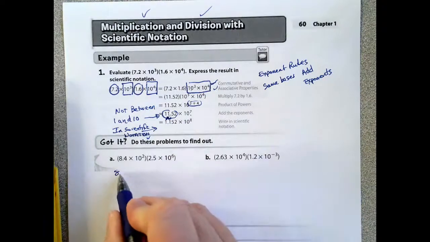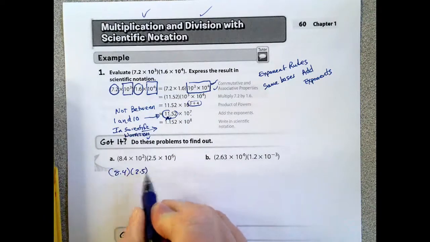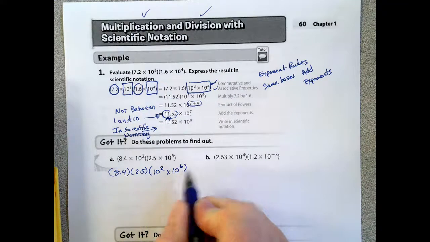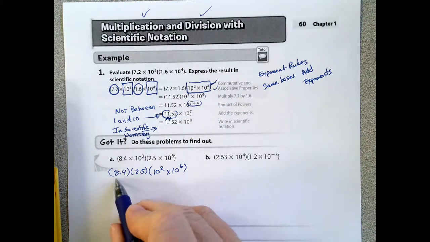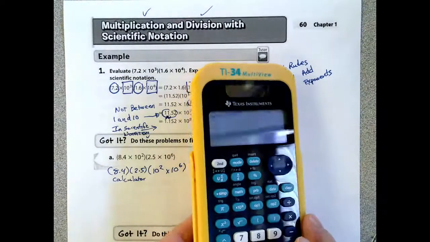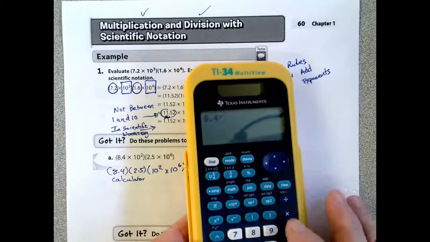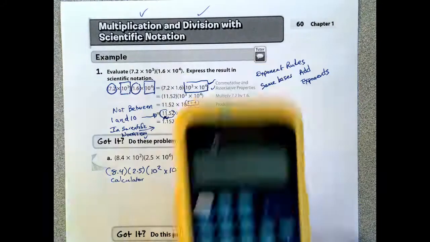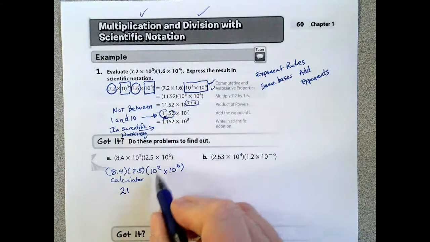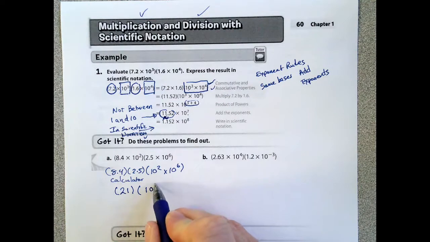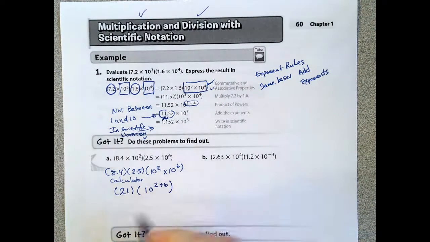So here, let's do 8.4 times 2.5, and then we'll group the 10 squared times 10 to the 6th together. So we'll do this with a calculator. I'm going to get my calculator. I'm going to do 8.4 times 2.5, and I get 21. Okay, that's good. 21. Now the property here, if the bases are the same, I'm going to add the exponents. So I get 21 times 10 to the 8th.